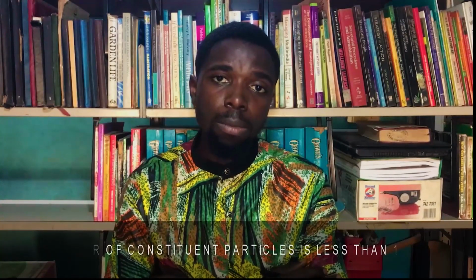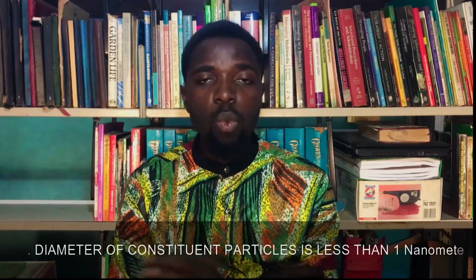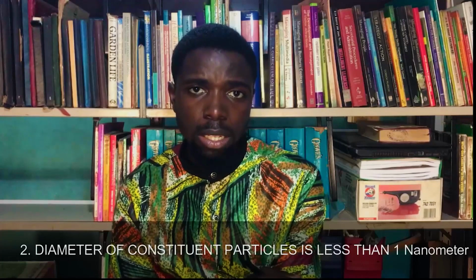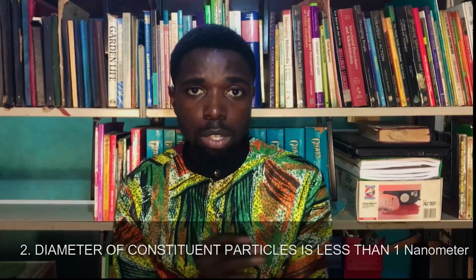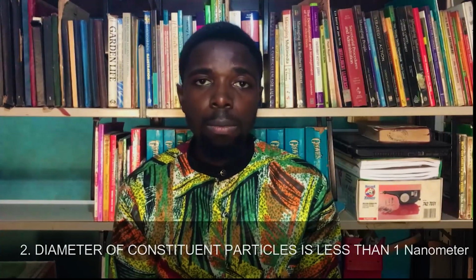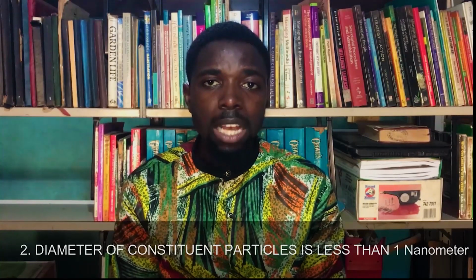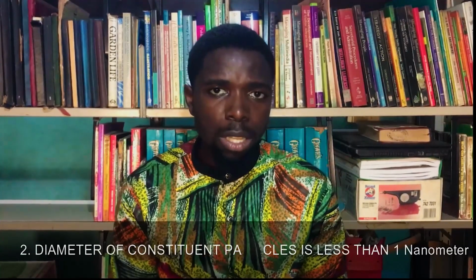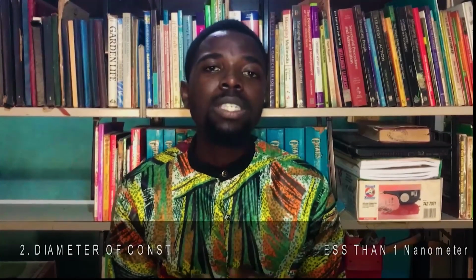The second point is that the constituent particles of a solution are usually less than 1 nanometer in diameter. So which means that the diameter of the constituent particles of a solution has to be less than 1 nanometer. And when I say 1 nanometer, I mean 1 times 10 raised to the minus 9 meters. That's quite small. You get what I mean. But let's continue though. It's quite small, and that's actually one of the things that accounts for its homogeneity.